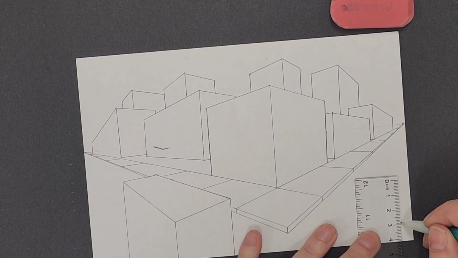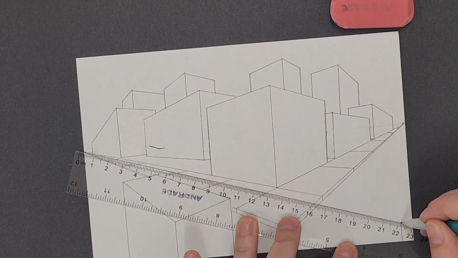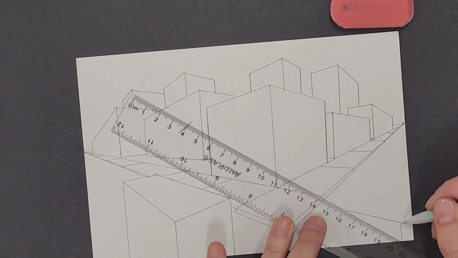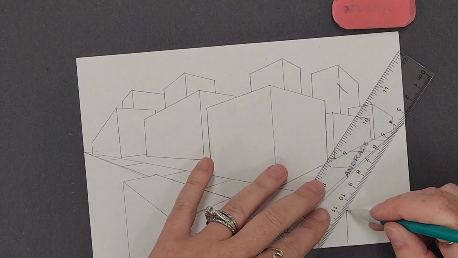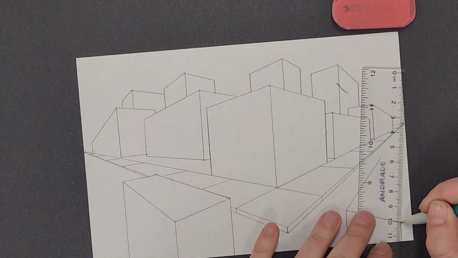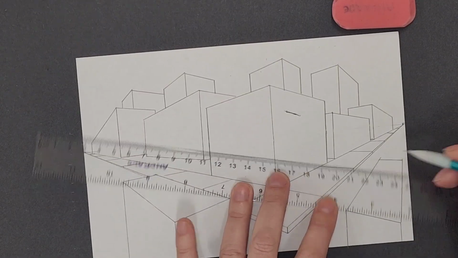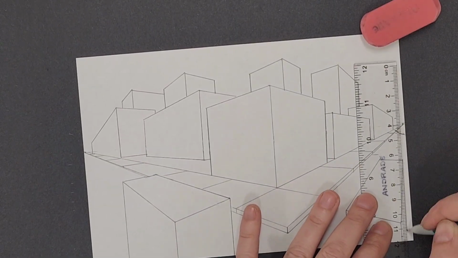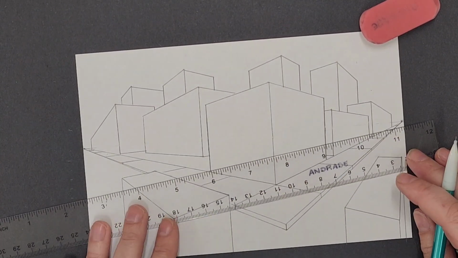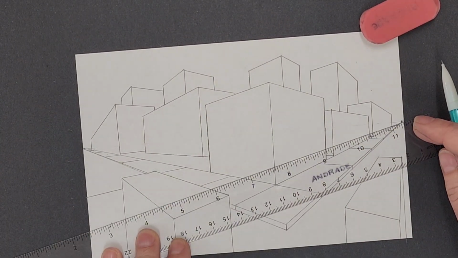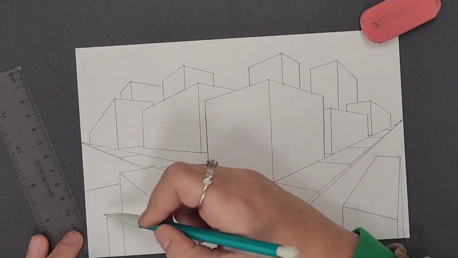I'm going to repeat the same process on the right side of the cityscape. Start with the front edge, connect the front edge to both vanishing points, end with parallel lines, and crisscross your orthogonal lines to find the back of the building. Take a look at your composition, see if you need to add any more buildings before we add some windows and doors to our cityscape.